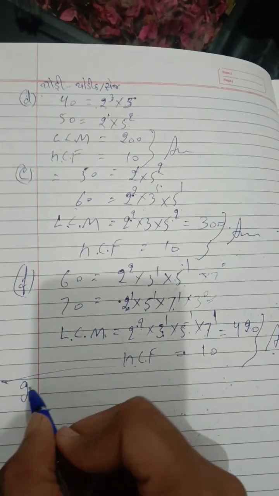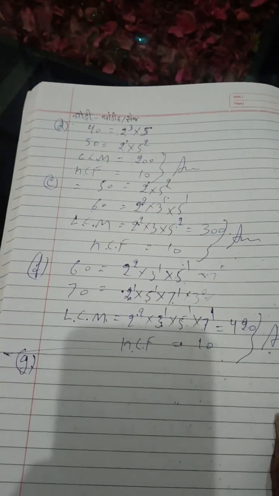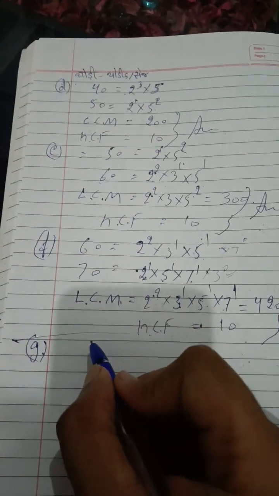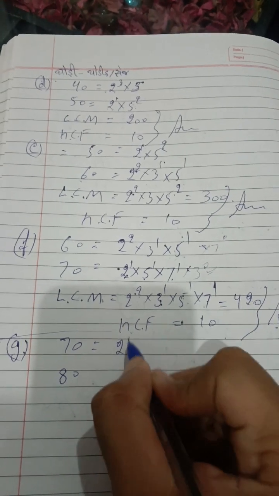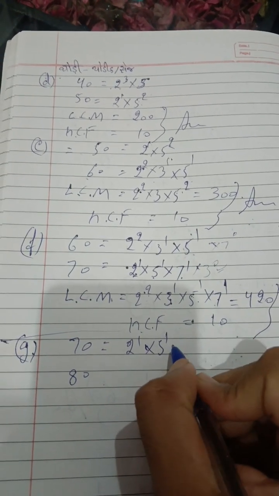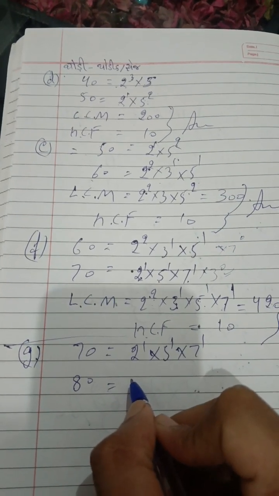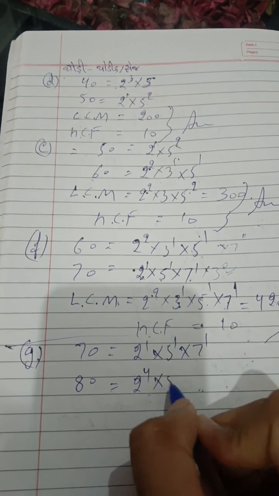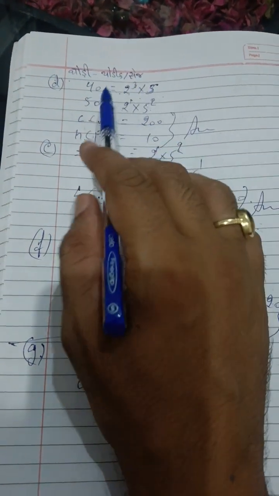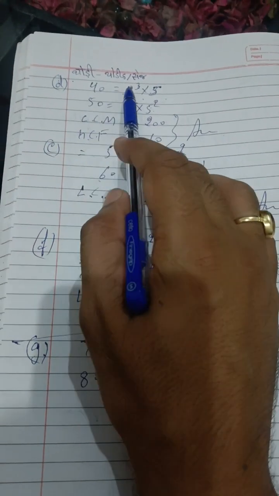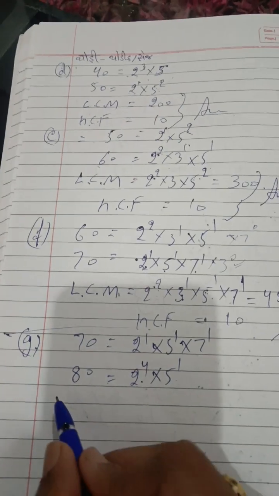G part. Okay, so G part is 70 and 80. 70 is again 2 to the power 1, 5 to the power 1, 7 to the power 1. And what is 80? 80 is 2 to the power 4 into 5, because 40 we can see clearly is 2 cubed into 5. So 80 is double of 40, so into 2, that is 2 to the power 4 into 5.